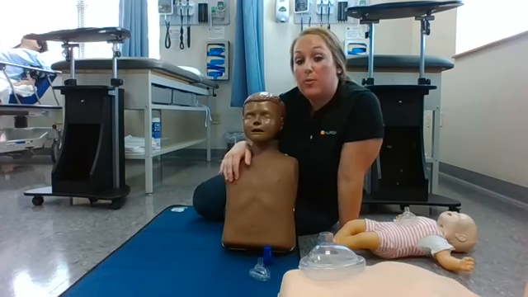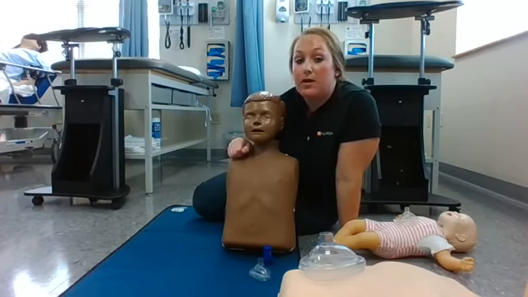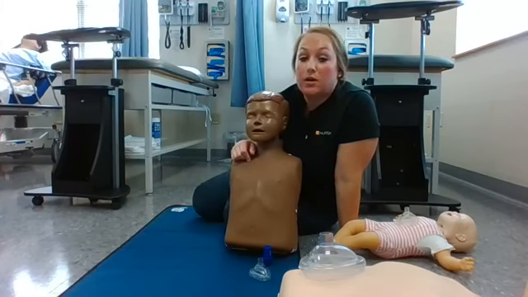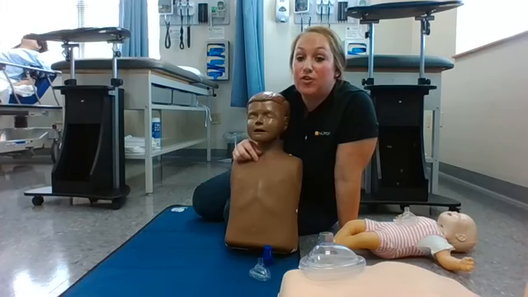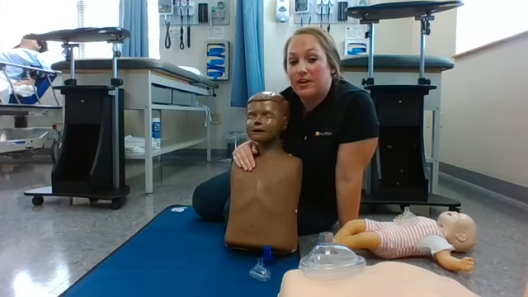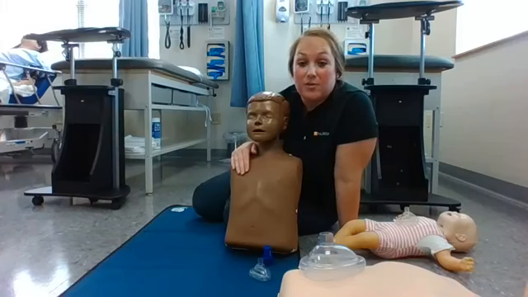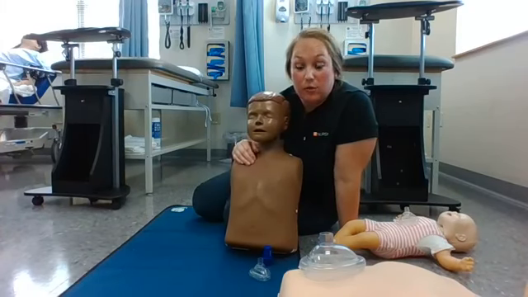If there are 2 people helping give CPR to a pediatric patient, your ratio then becomes 15 to 2. So it's 15 compressions to 2 breaths. The reason is because we need to give breaths more frequently.